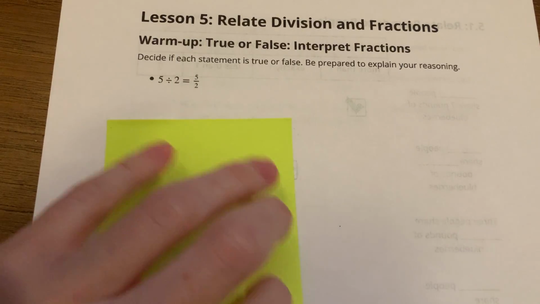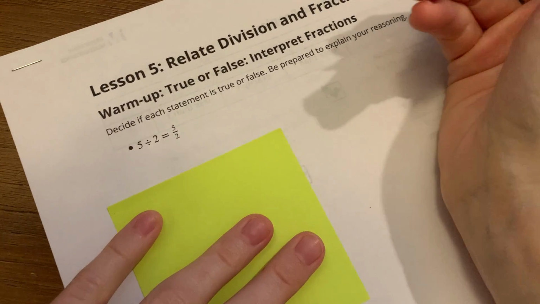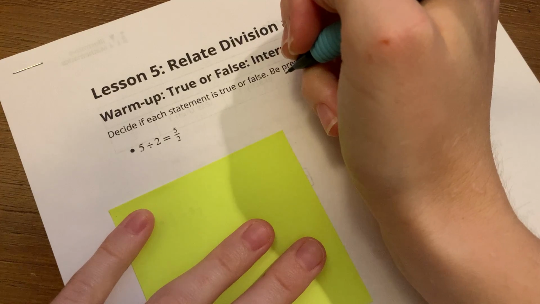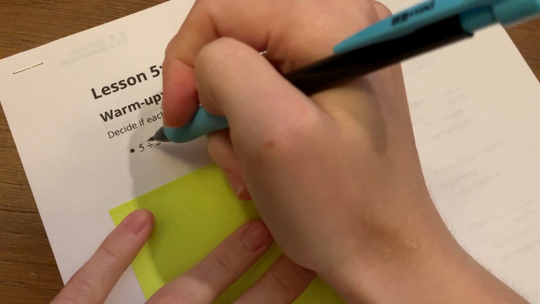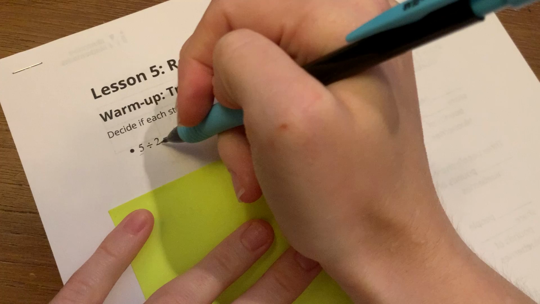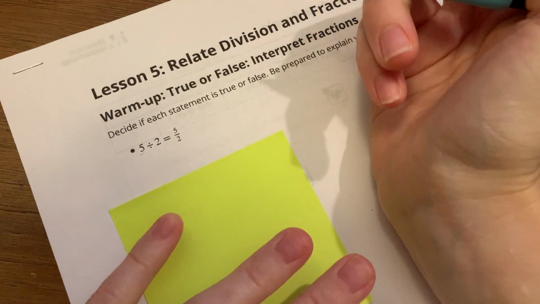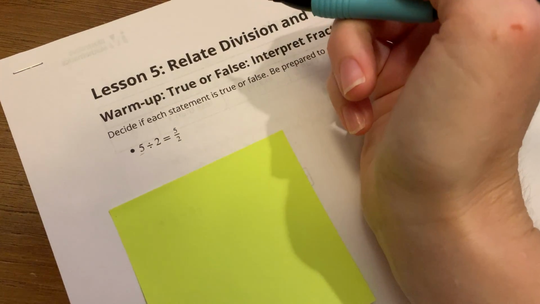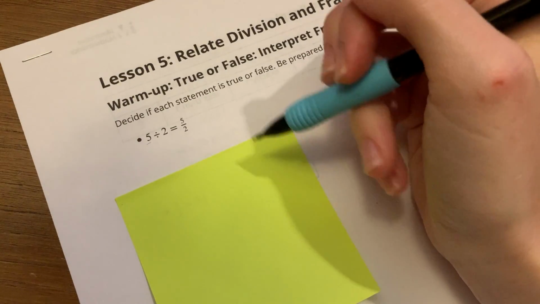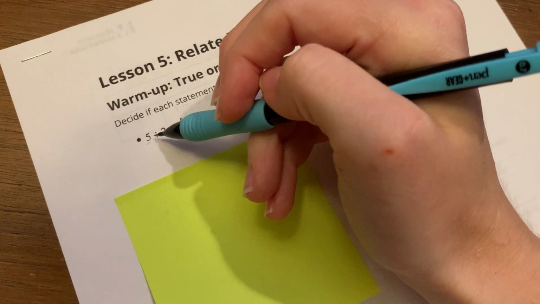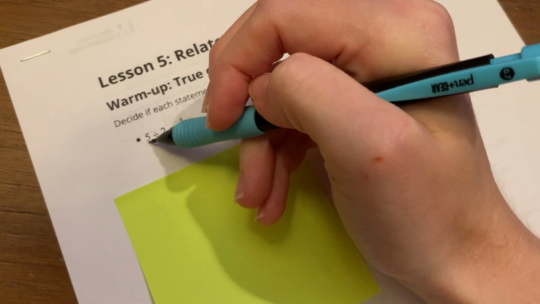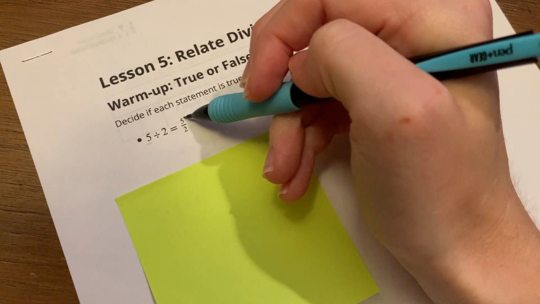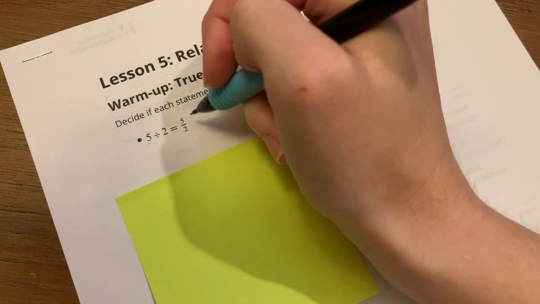All right, so we have 5 divided by 2 equals 5 halves. Well, I know that if I take 5 wholes and divide it by 2, I'm going to actually get 5 halves. This is why this is true. Because when I divide the wholes into 2, I end up having 5 divided by 2.